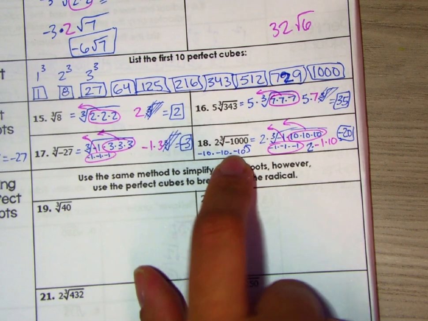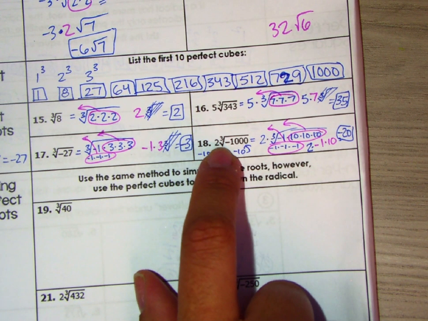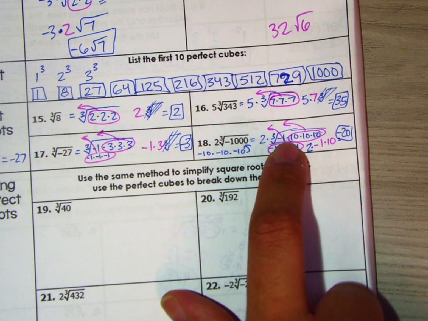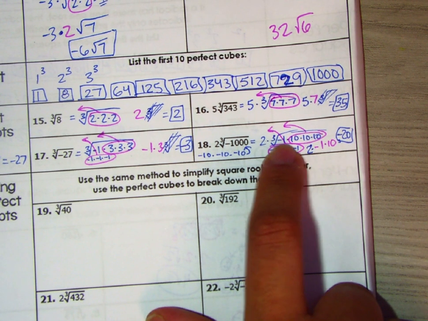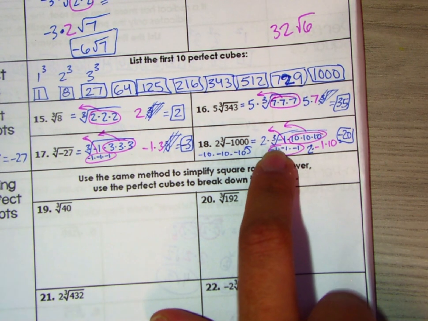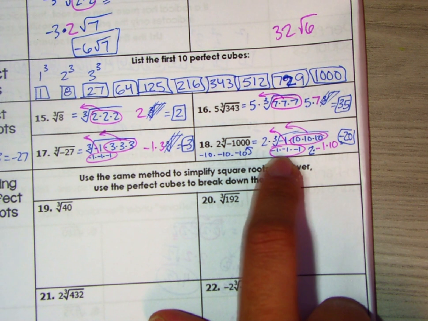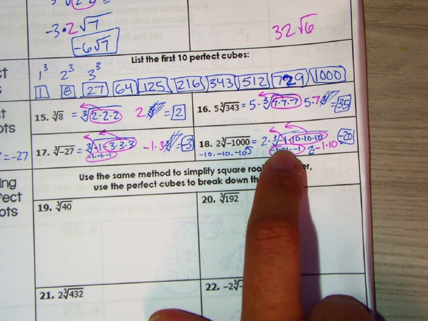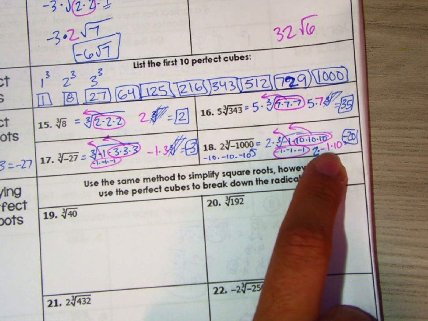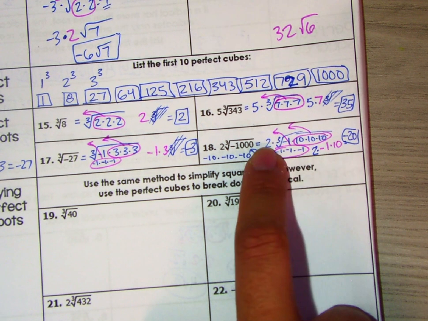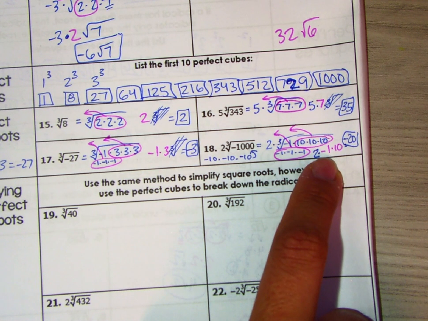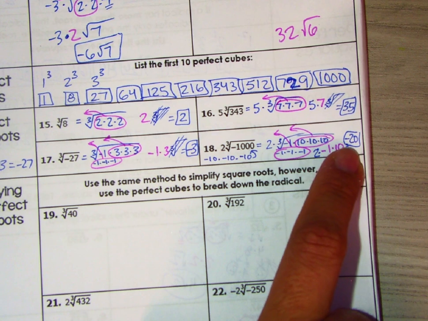All right, the next one is similar. You have a 2 in the front as a coefficient, and then you're doing the cube root of negative 1,000. If you break down negative 1,000 to the factors, you get negative 1 times 10 times 10 times 10. Remember, negative 1 in a cube root is negative 1 times itself 3 times. So you take those out, and you get negative 1 times 10, but you still have that 2 in the front. So 2 times negative 1 is negative 2. Negative 2 times 10 is negative 20.